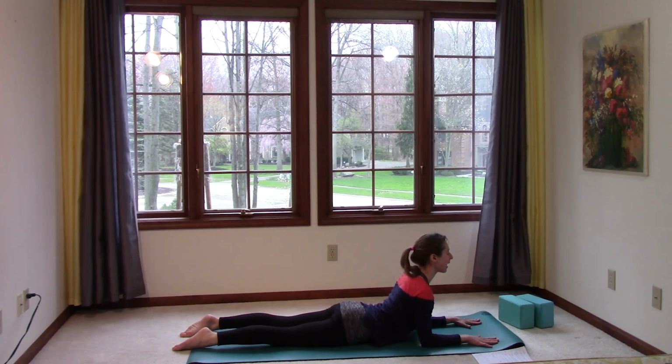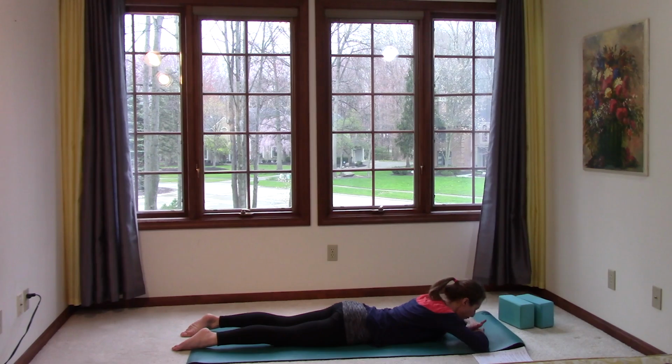Take a deep breath in, continuing to open up that space in the heart, continuing to open up the throat. Come back to your ujjayi breathing. Deep breath in. Deep breath out. Again, inhale. And exhale. All right, slowly lower yourself all the way down to the ground. Let your forehead rest on the back of your hands.